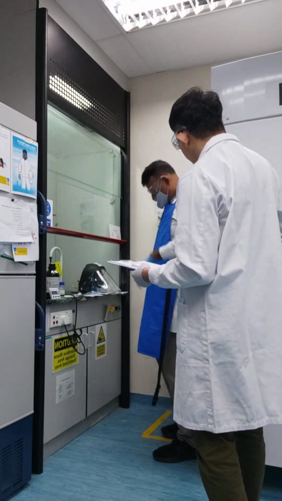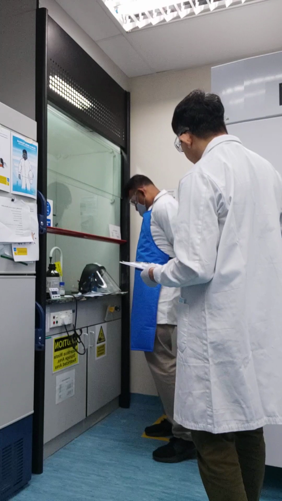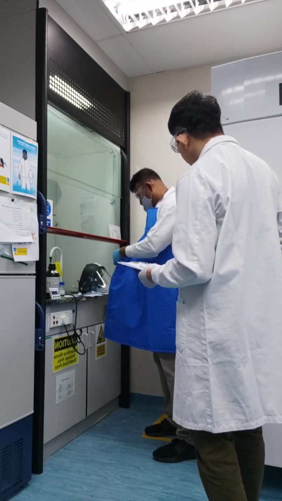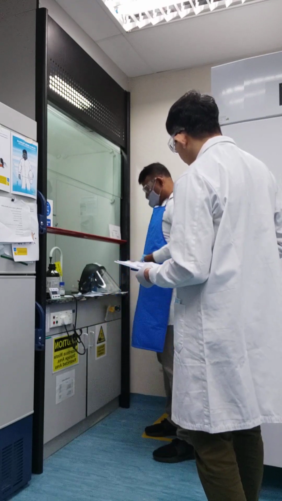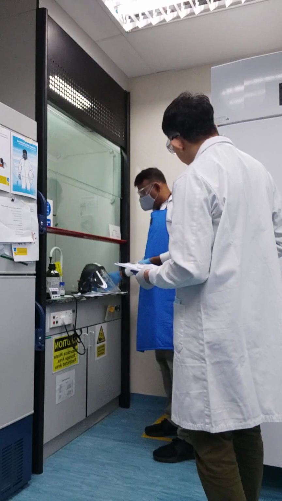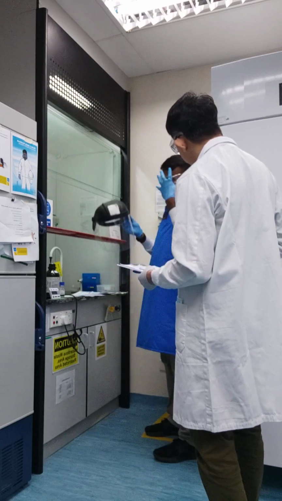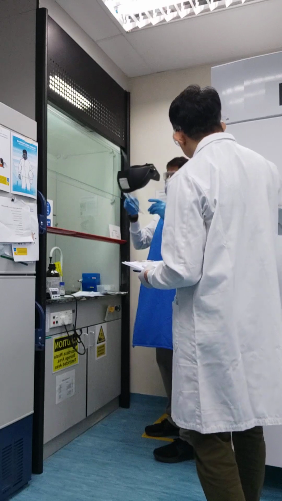First we are wearing this chemical apron. You also need to protect your face and eyes, so you are putting on a face shield.